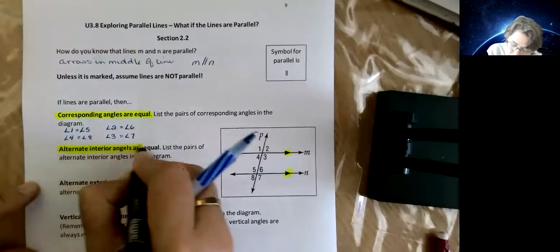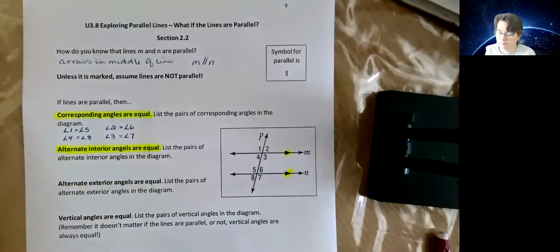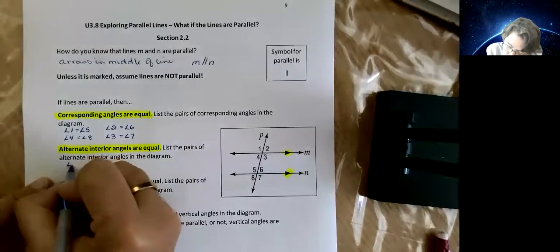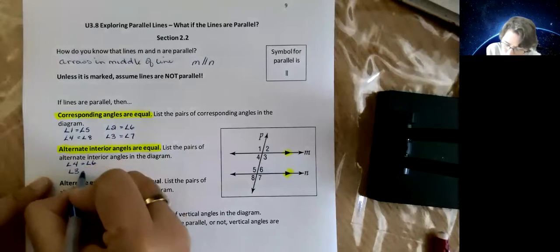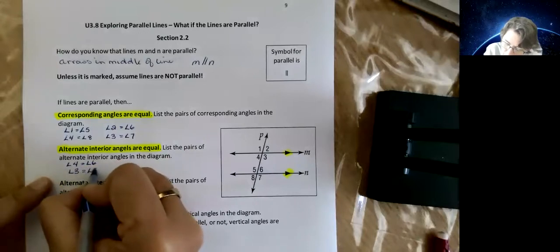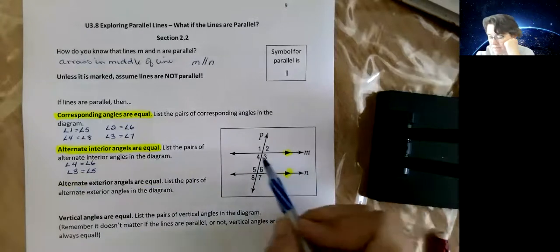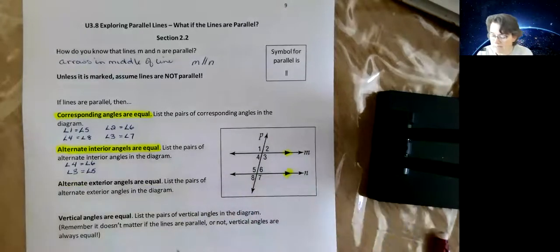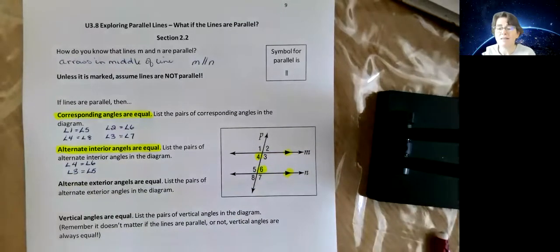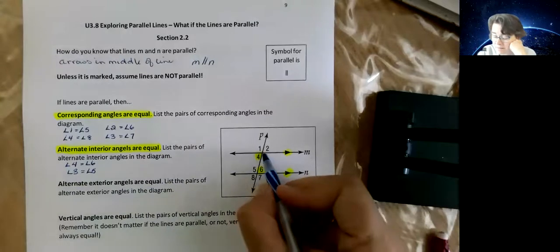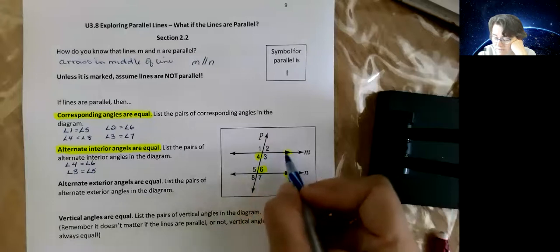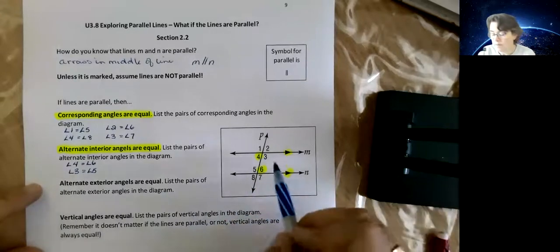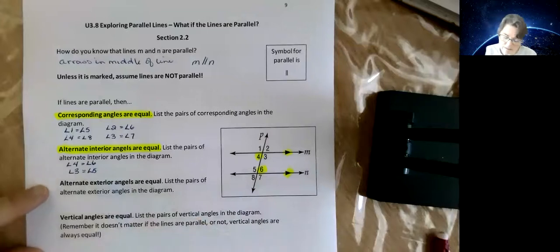Also, alternate interior angles are equal. Angle 4 is equal to angle 6, angle 3. And it's nice because if you look at the angles, for example, let's just highlight angle 4 and 6, they literally look the same size, right? They're both less than 90. They're on alternate sides of the transversal, and they're inside the other lines. So with a diagram like this, we're only going to get 2 sets.